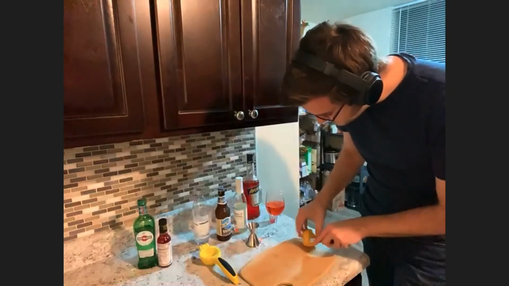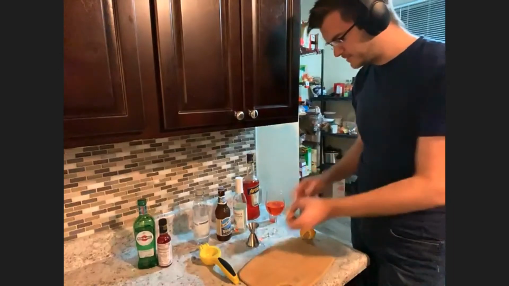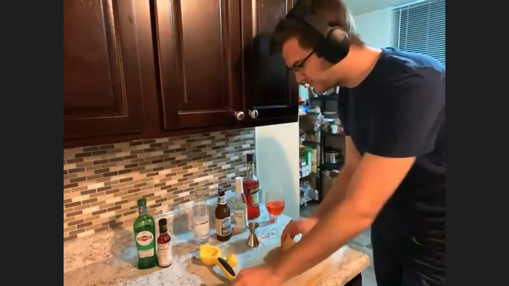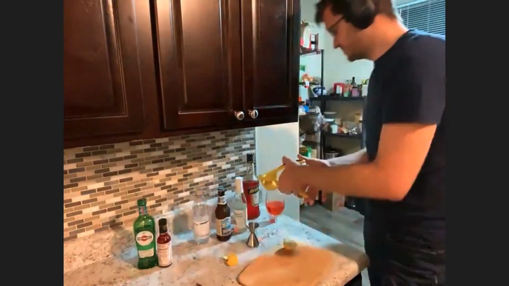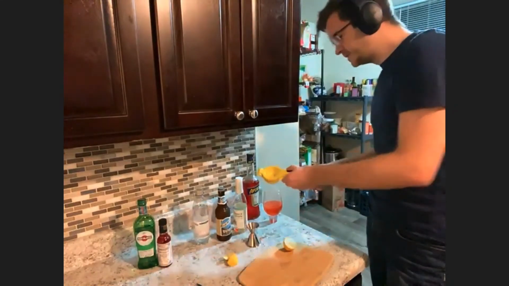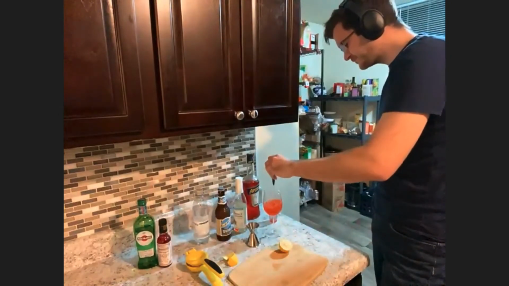So I'm going to cut this off. That's spirally enough. That'll work. And now just about the juice of half of 1 lemon. And we'll just go ahead and put that all in there. And we'll give it a good stir.